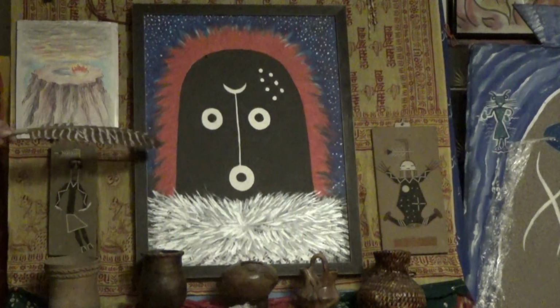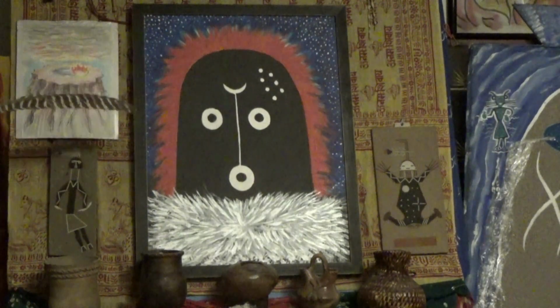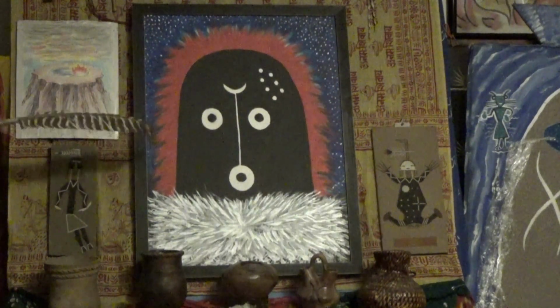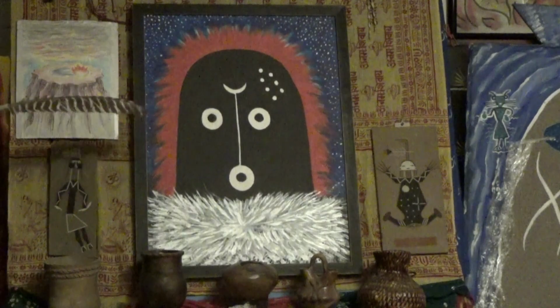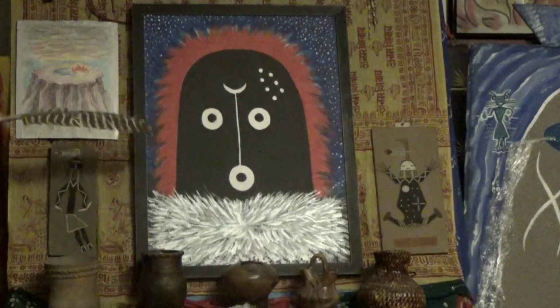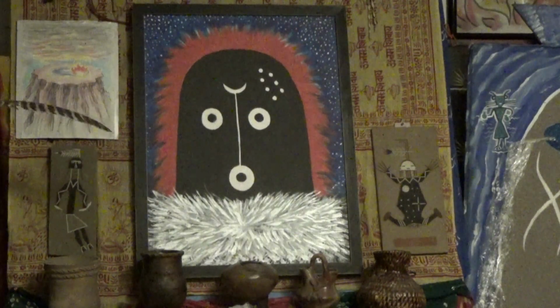The mask, this is my picture of a mask, a Navajo mask. It's a helmet mask that is made. The mask itself is the male. What it is representing is her, rather, female.